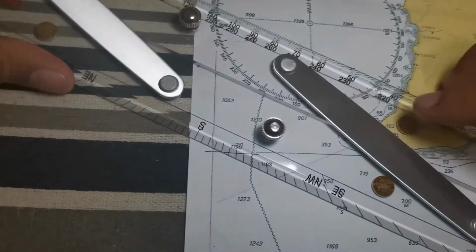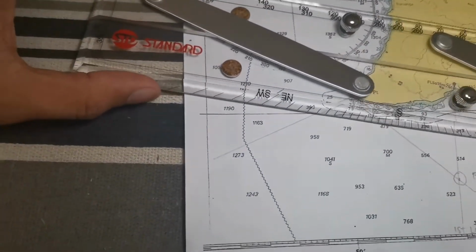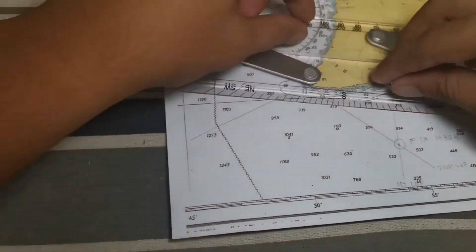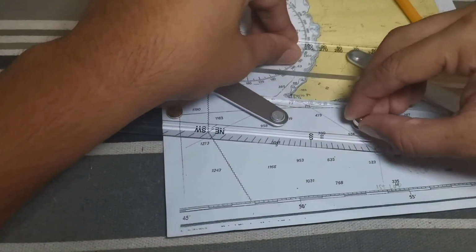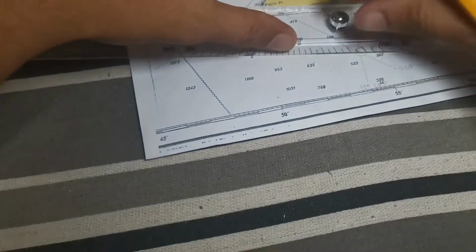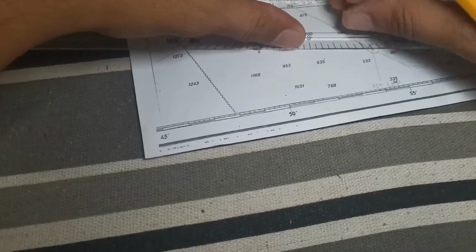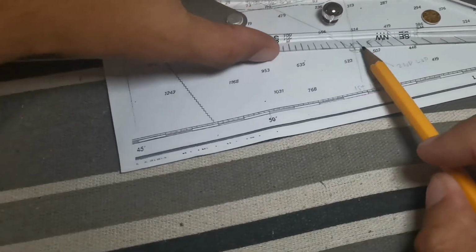So here we have it, like that, and slide a little. This is the intersection of lines.